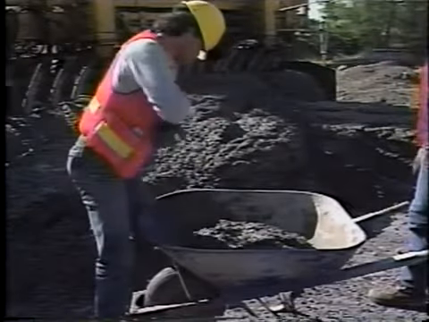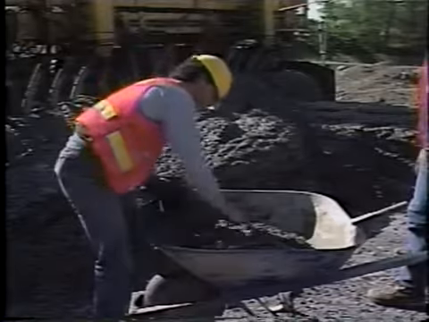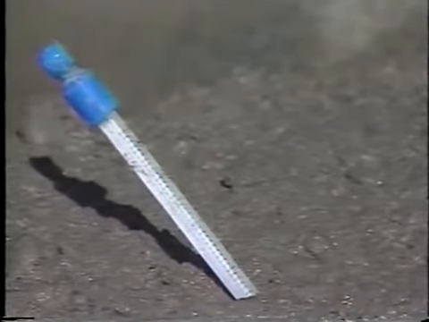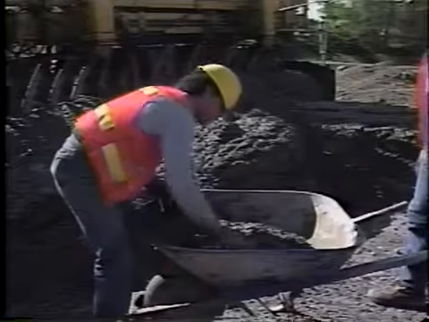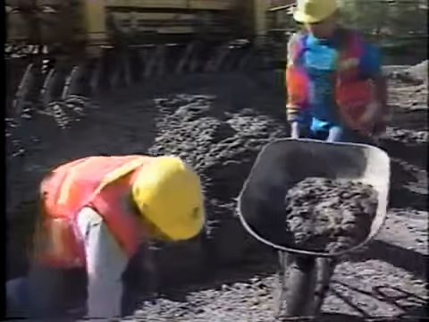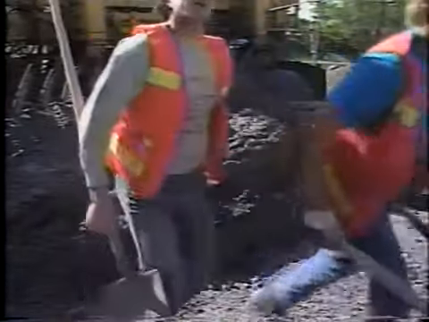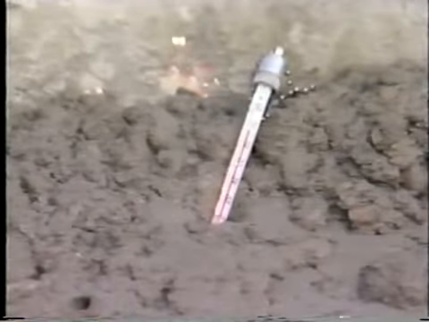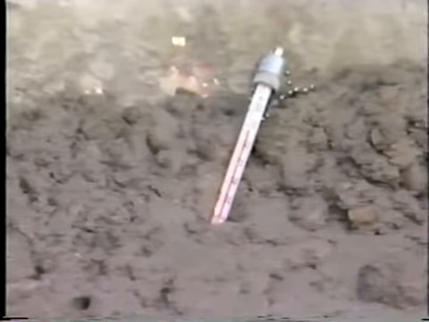The thermometer is inserted into the fresh sample so that the temperature sensing portion is submerged at least 3 inches. The concrete should be gently pressed around the thermometer so that the air temperature does not affect the reading. The thermometer is left in the concrete for 2 minutes or until the temperature stabilizes.